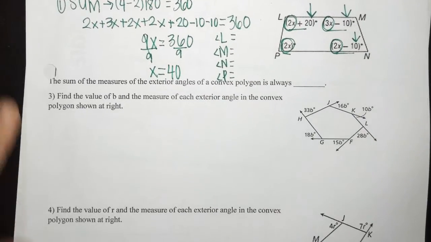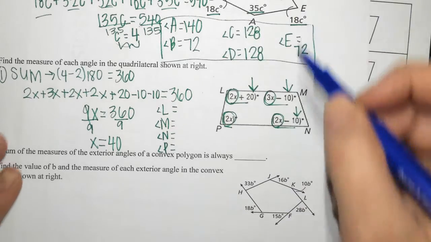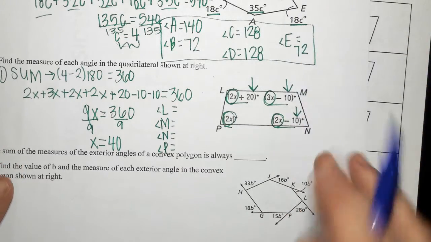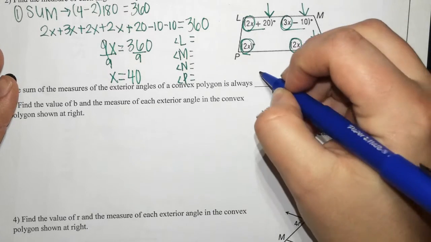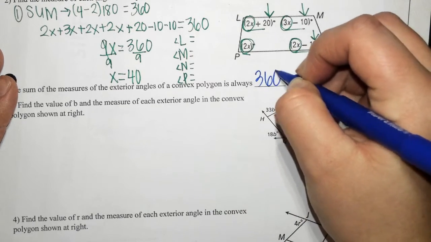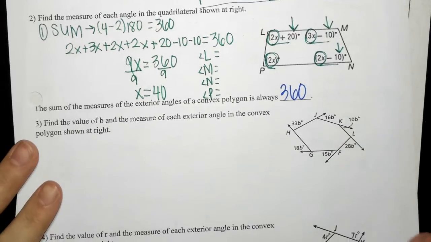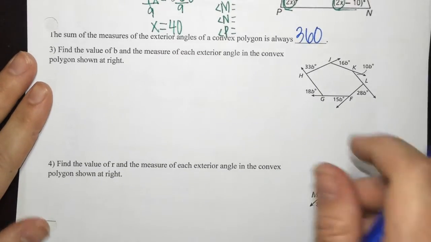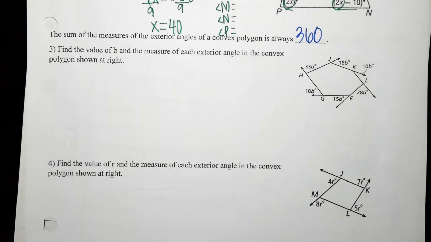Okay, guys, the difference between 1 and 2 and 3 and 4 is this. These were all inside. Focus. These were all inside. What's the difference with these two? They're outside. So what's the sum always? So write in this little blank 360. No matter how many sides there are, we're going to set it equal to 360.